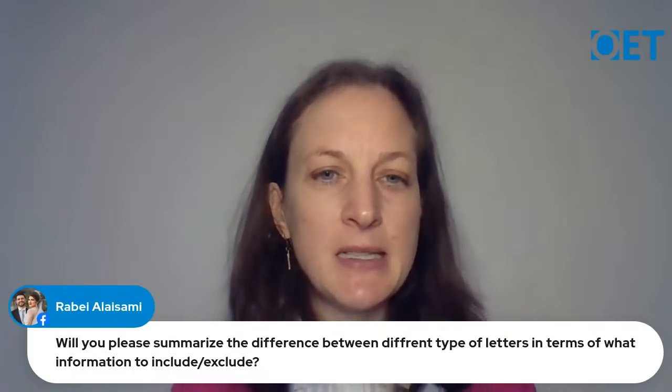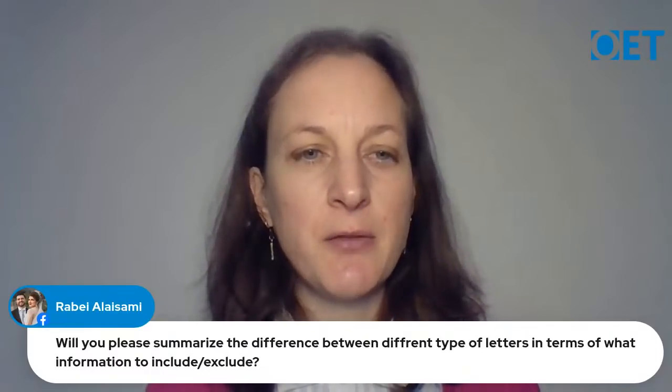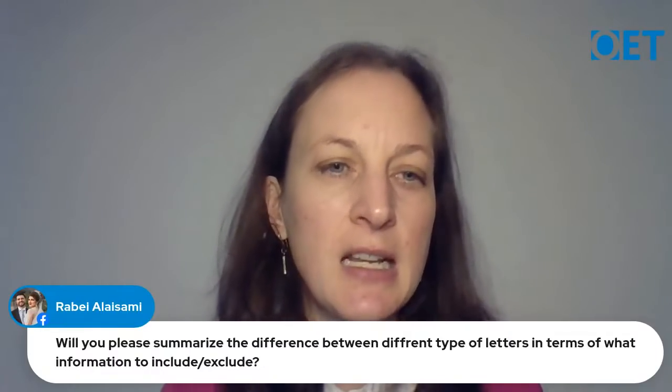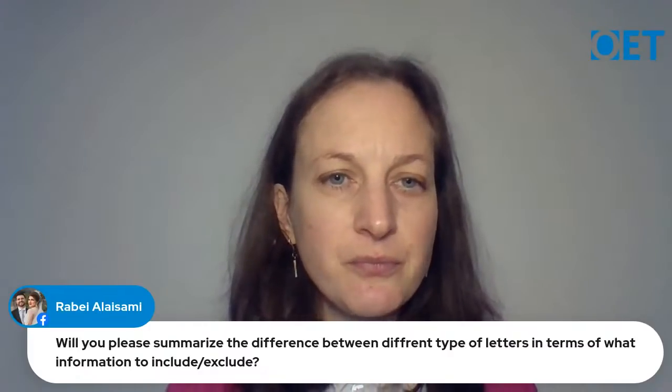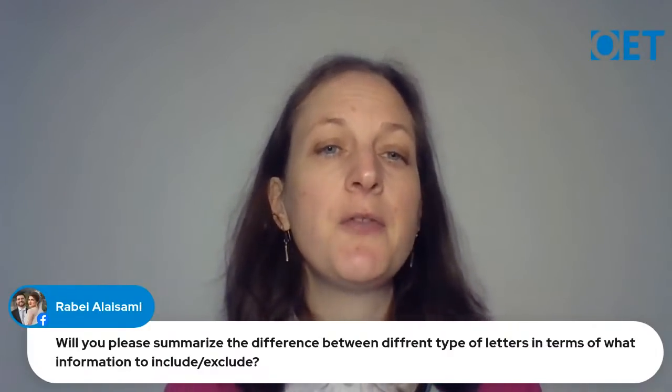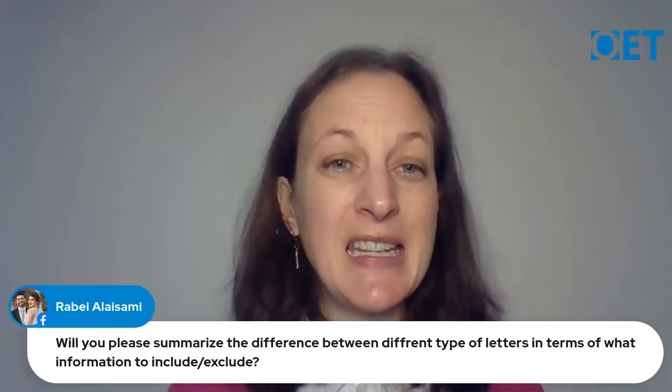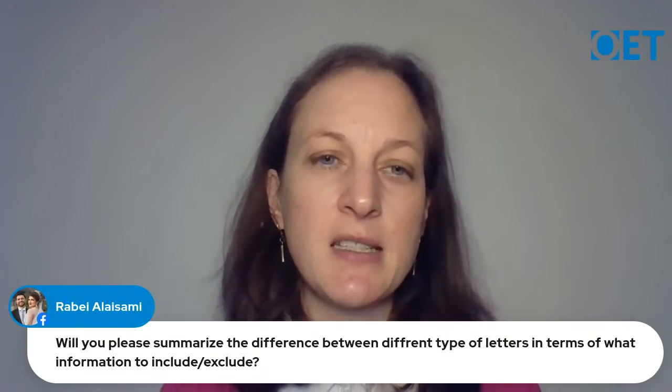Rabil says, will you please summarize the difference between different types of letters in terms of what information to include or exclude? So actually, the approach for what to include or exclude from your letters is the same for all types of letters for OET.